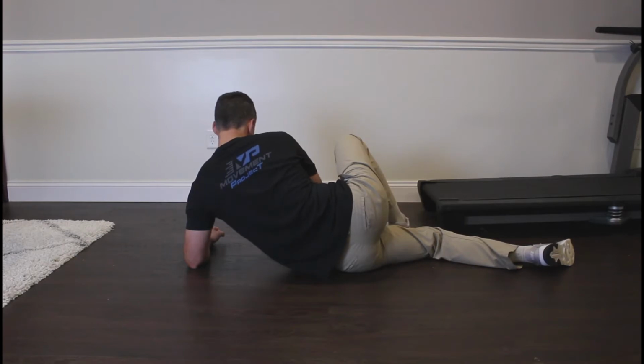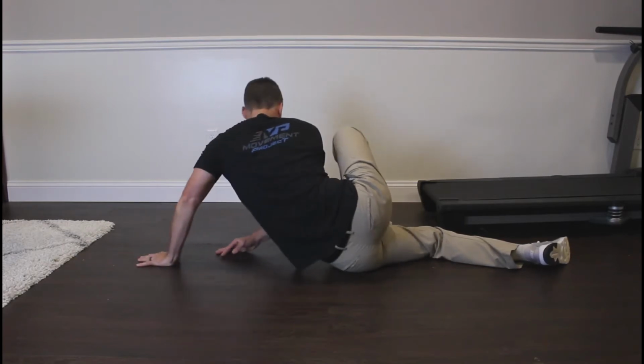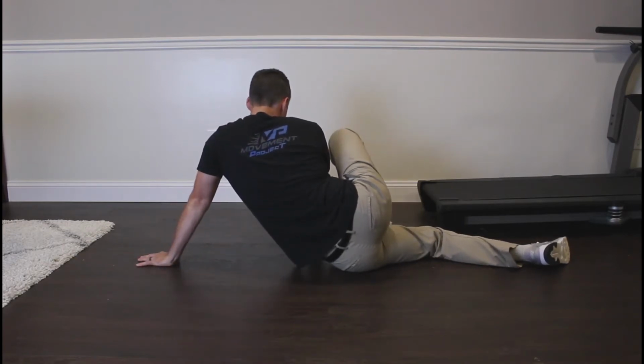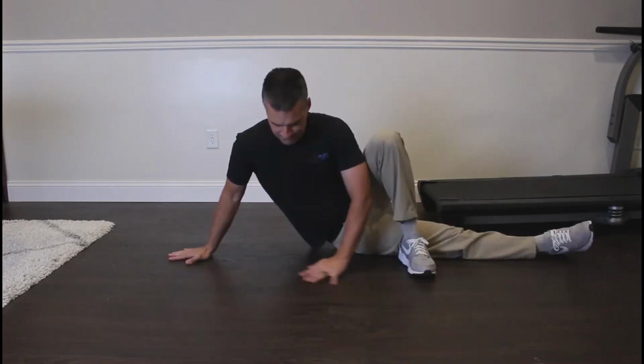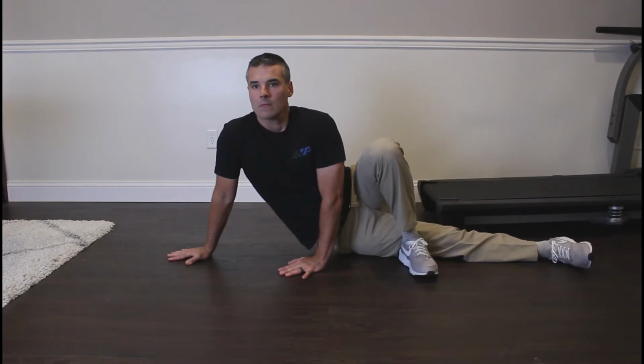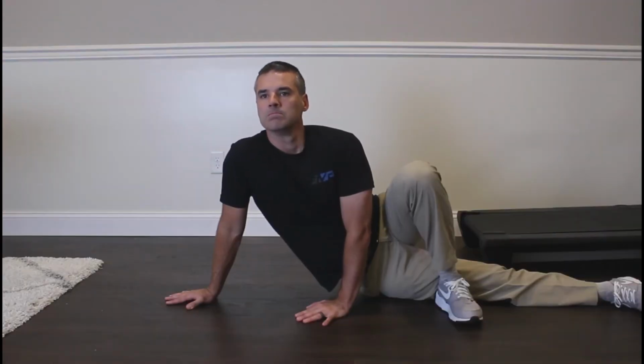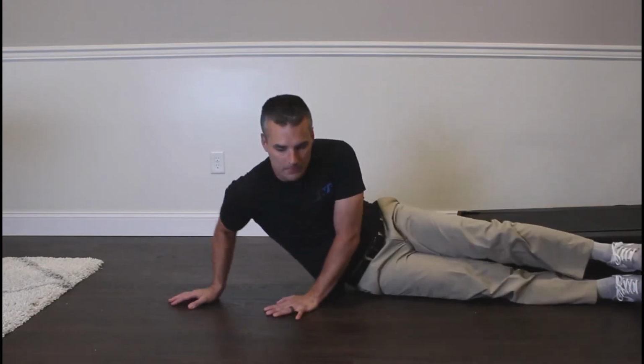Try to do some for each direction to keep symmetry. If you want to take it to the next level, you can extend that arm going onto the hand rather than propping onto your forearm. But of course, make sure there's no pain with any of these stretches. If there is, go back to the prior level or reach out to your movement specialist for more specific treatment.